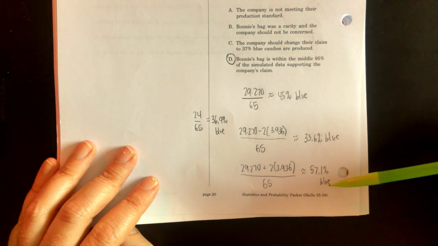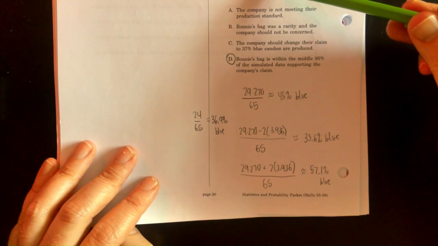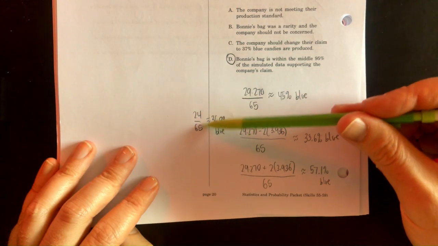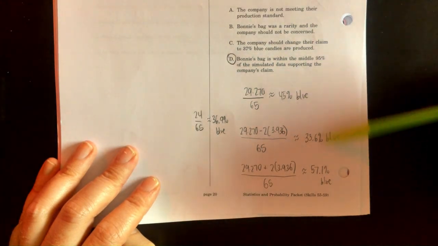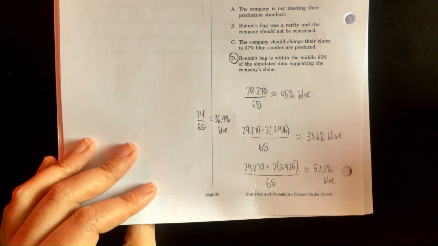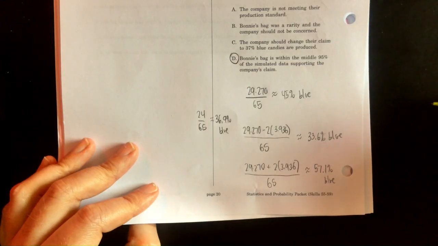And Bonnie found that her bag had 24 blue candies. Well, 24 candies is 36.9% blue. That falls within this window. So D, this is just a normal bag of candy.